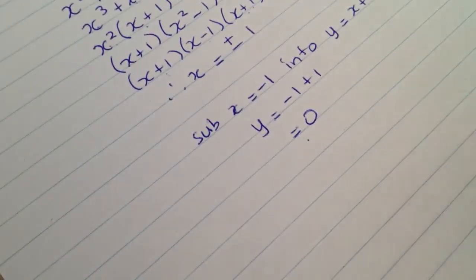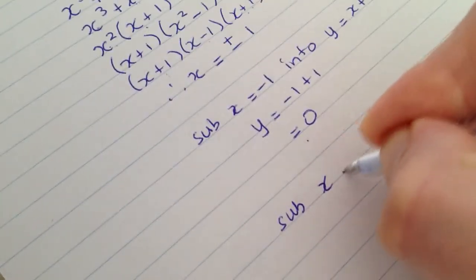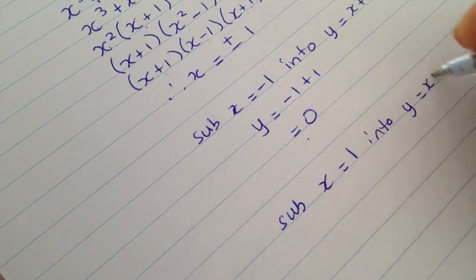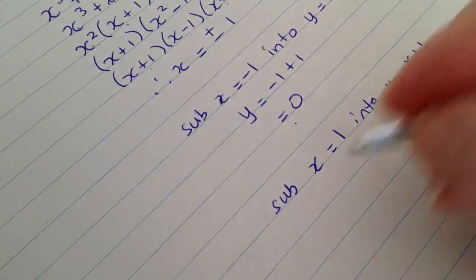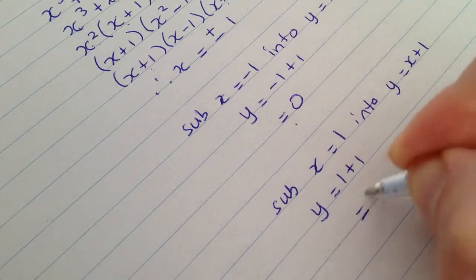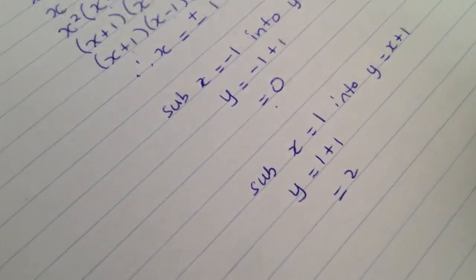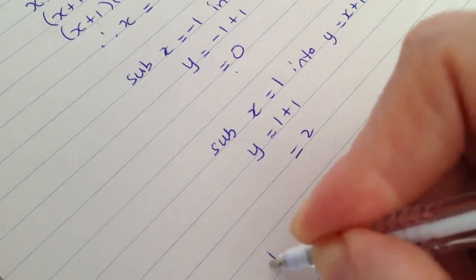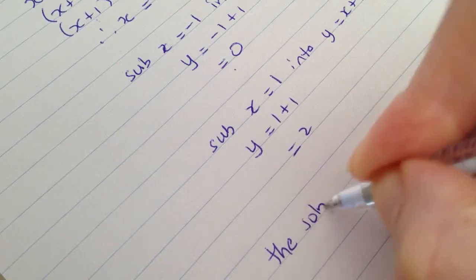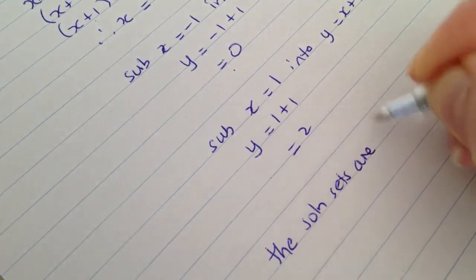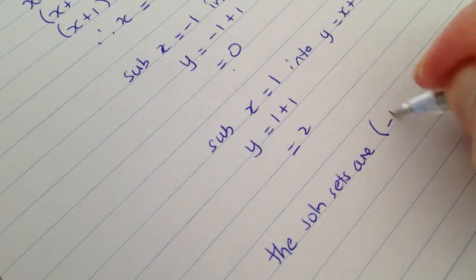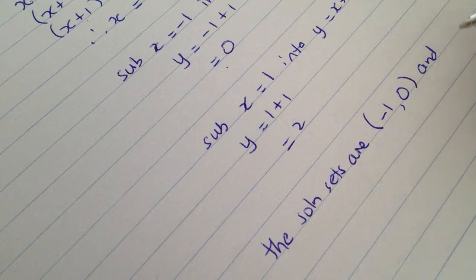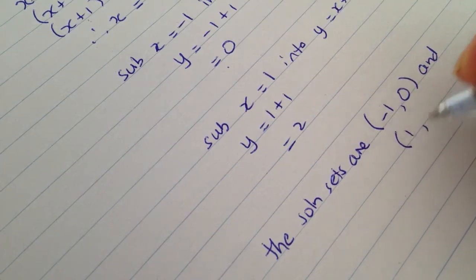And then I'm going to substitute x equals positive 1 into y equals x plus 1 again. And I get y equals 1 plus 1, which is equal to 2. Okay. So the solutions, or the solution sets, are minus 1, 0 and 1, 2.